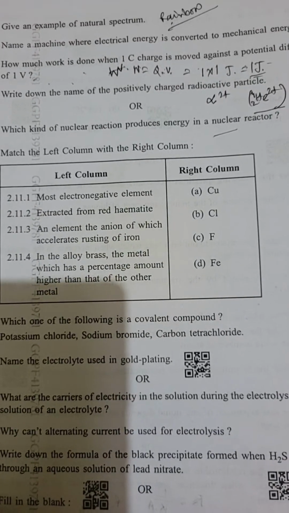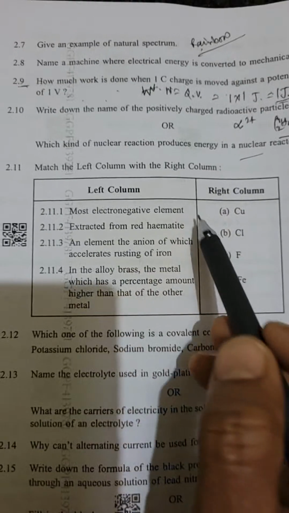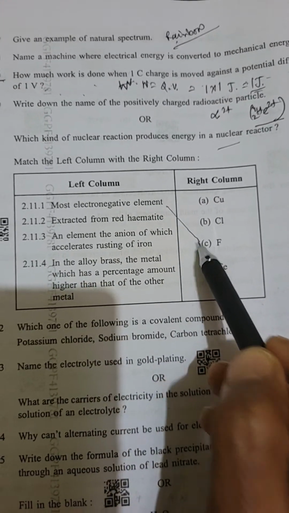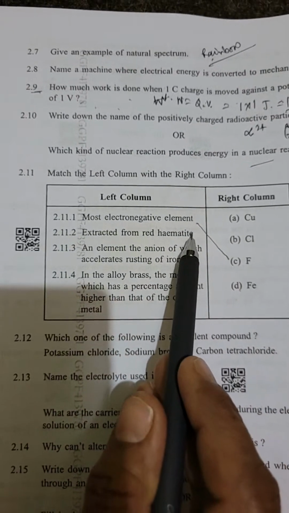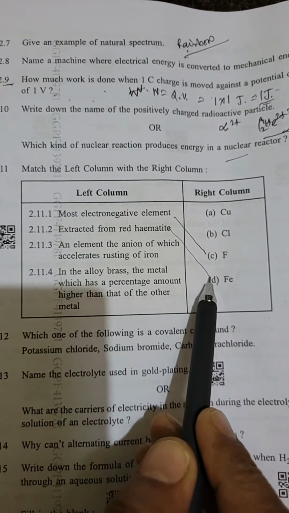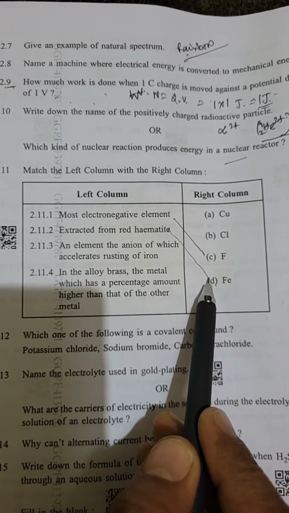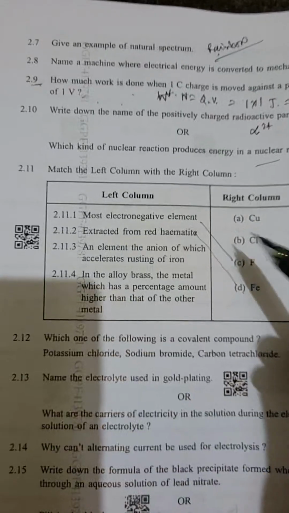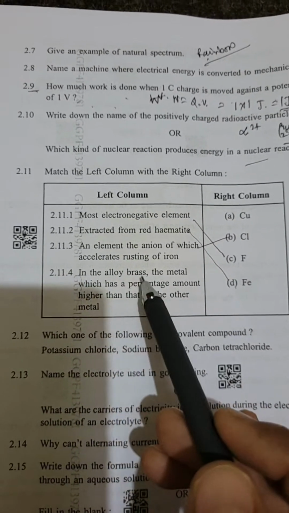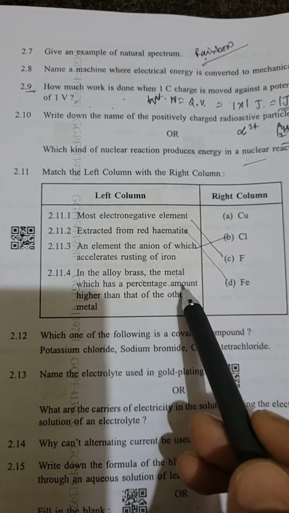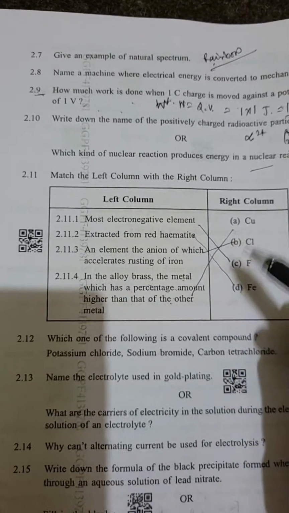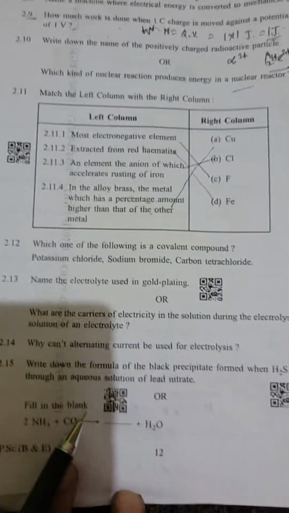Most electronegative element, this is fluorine. Extracted from red hematite, it's iron. An element the anion of which accelerates rusting of iron, this is chlorine. And in the alloy brass, the metal which has a percentage amount higher than that of the other, it's copper. Okay. This was easy one.